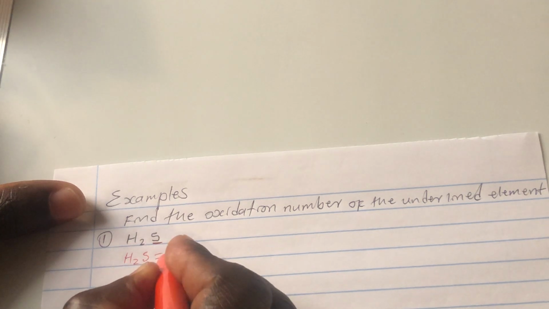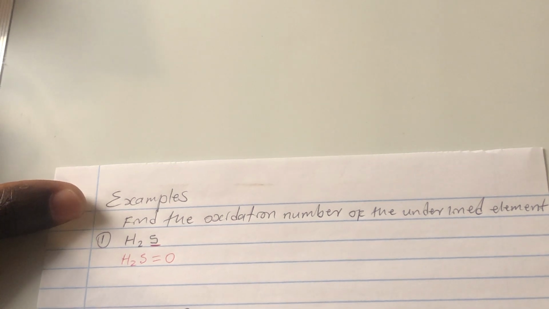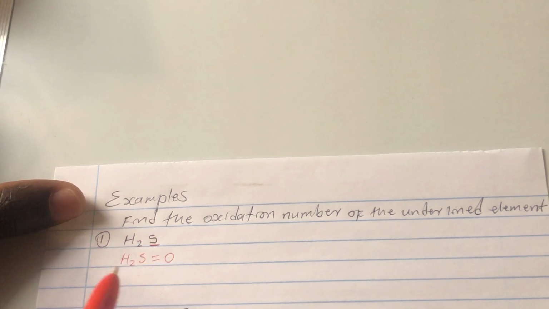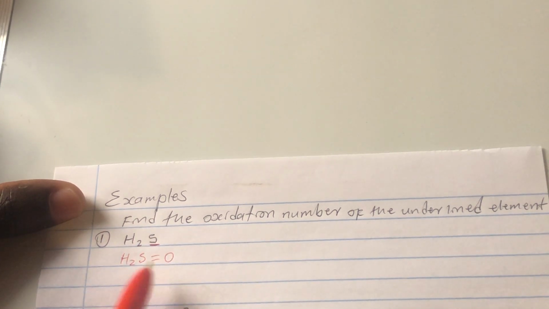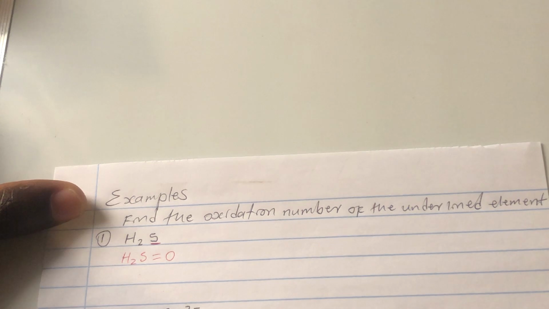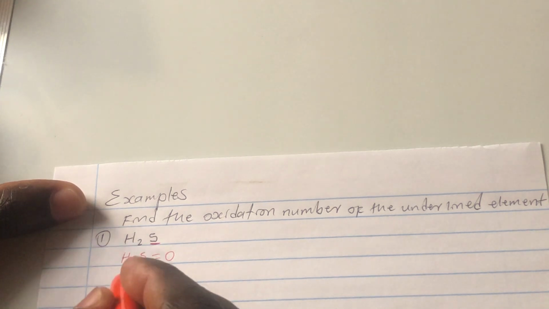H2S equals 0. The charge here is neutral, isn't it? The charge here is neutral. That's why I'm saying equals 0. The next step is substitution. We know the oxidation number of hydrogen when it is bonded to a non-metal is 1.